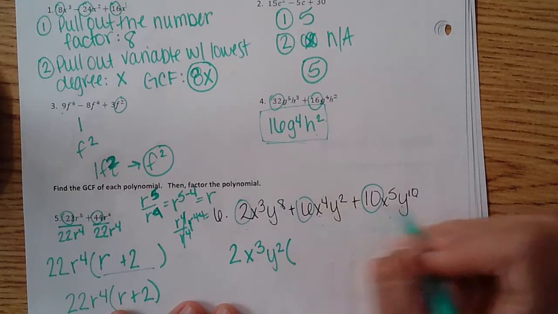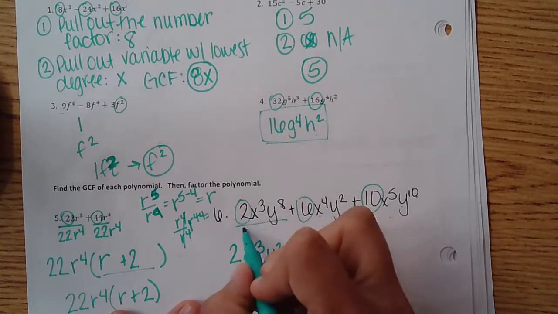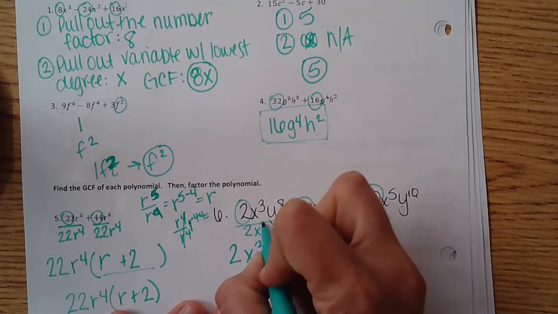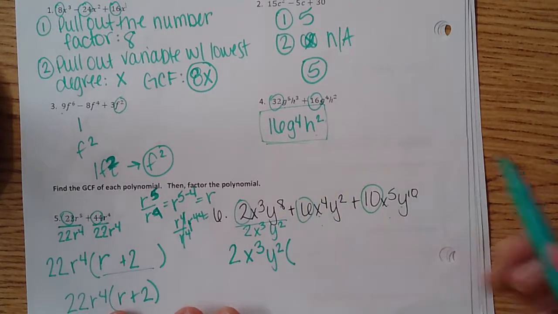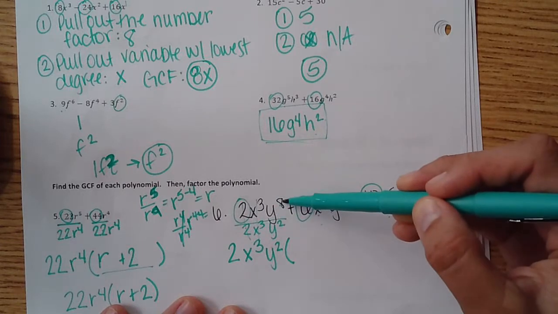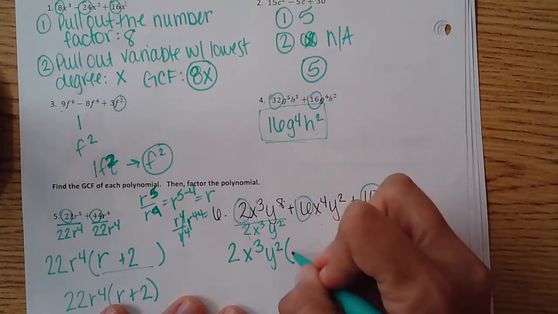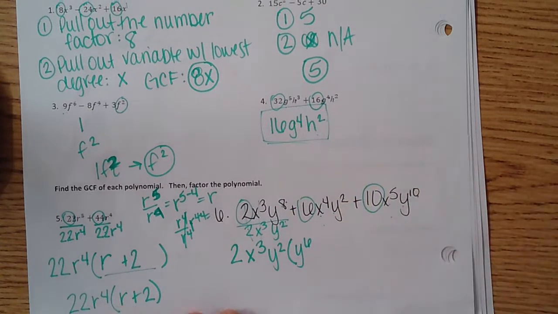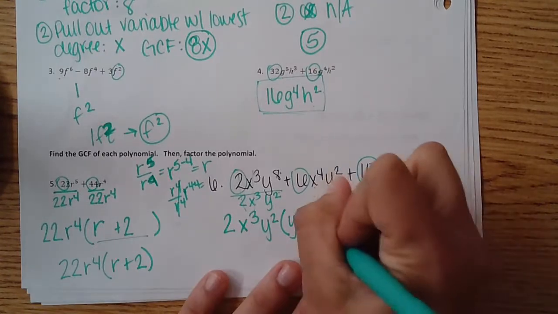Now we're going to divide all of this here. We do 2x to the 3rd, y to the 2nd. The 2's cancel out. These cancel out. I have y to the 8th divided by y to the 2nd becomes y to the 6th. And that's all that's left over in that term.